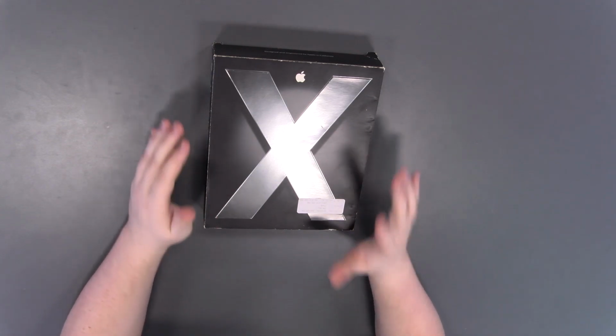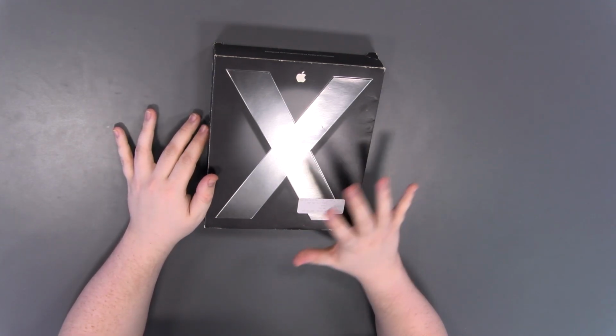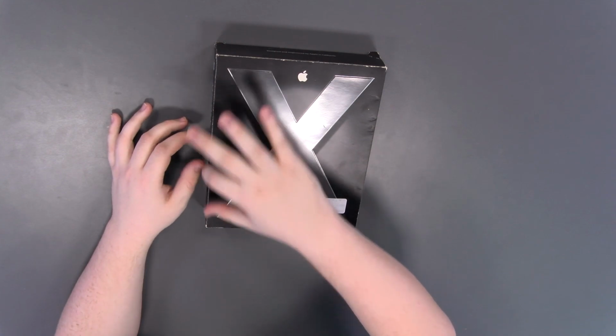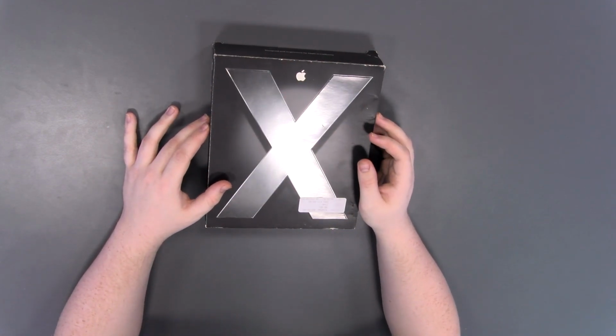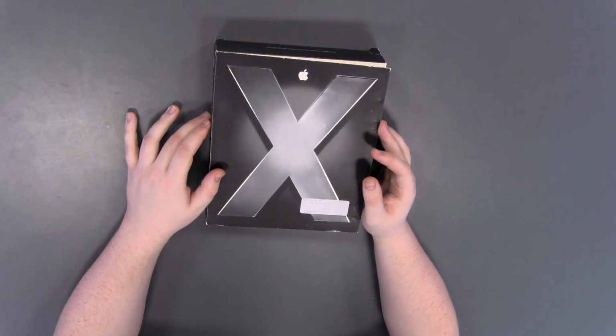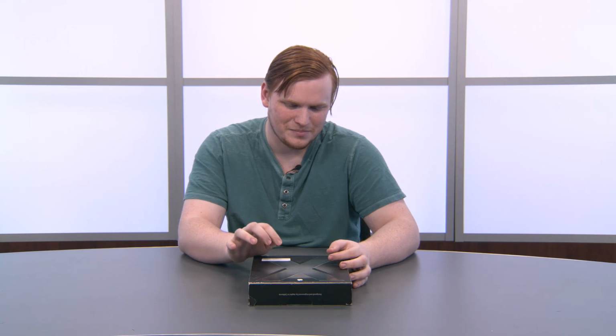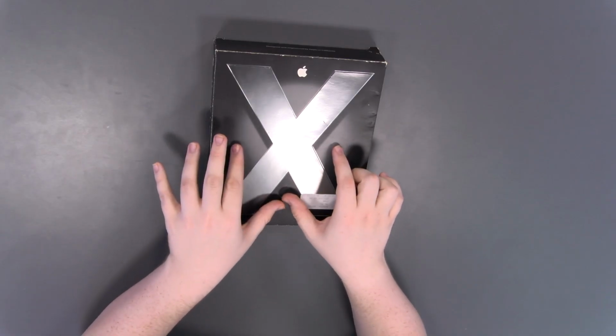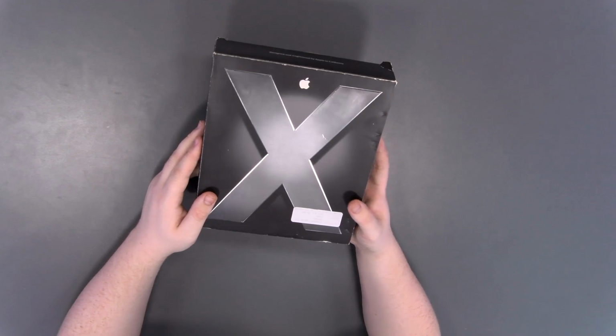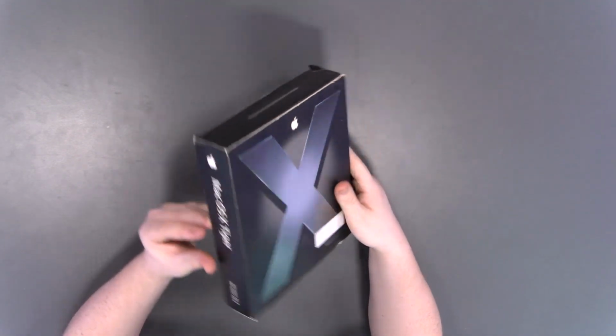Here we have 10.4, Tiger. What, you didn't want to go with a tiger print on this box? I will say, I'm kind of disappointed because this is almost exactly the same box as last time, which I find weird, using the same box. I mean, the X I think is a little thicker, but other than that, it would be really hard, if they're both on store shelves, to tell them apart.